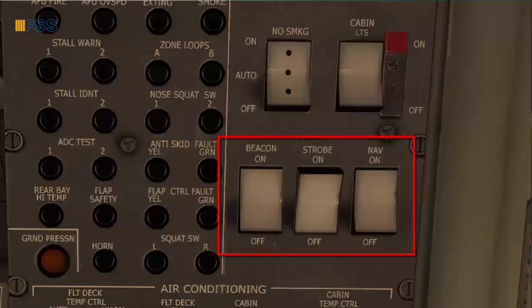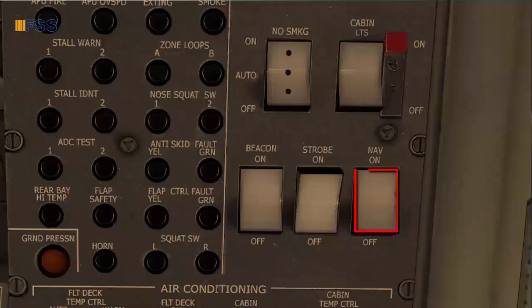Moving down to the external lights row and starting with the on and off nav switch. We normally turn this on when the aircraft is powered up. This will light up the 3 position lights, 2 on the wing tips and the third one on the aft tip of the tail cone.